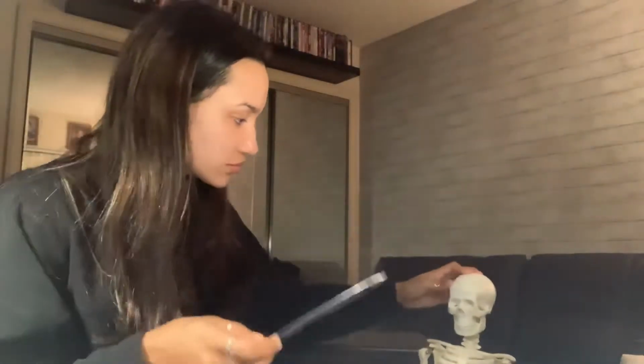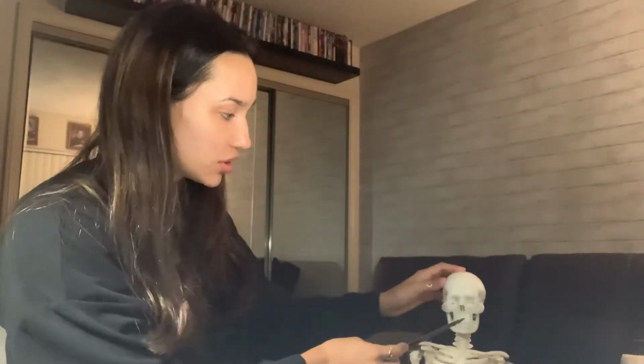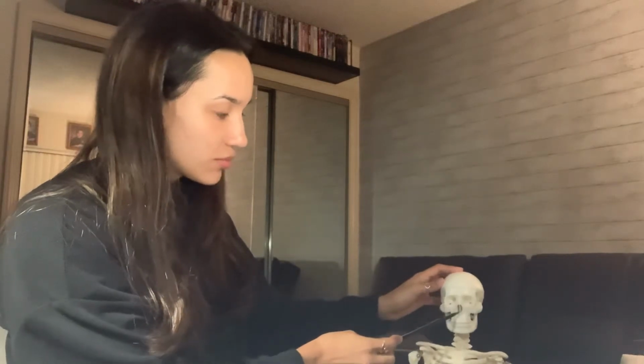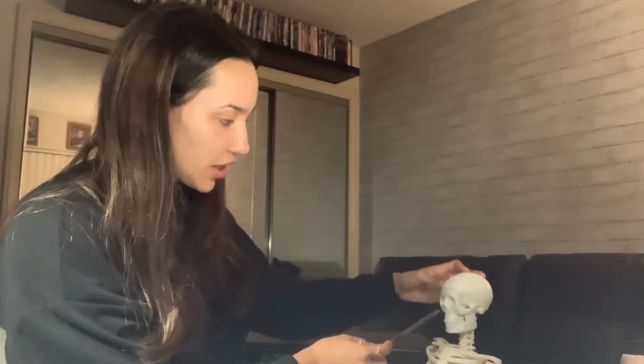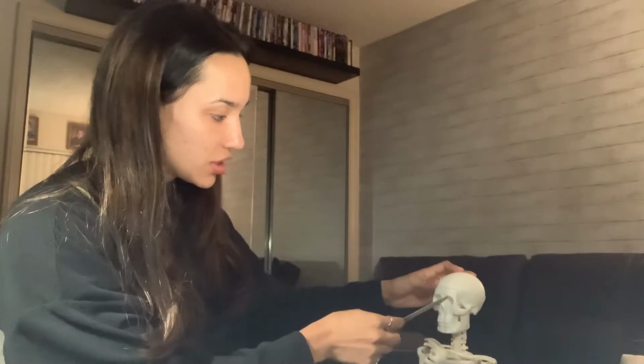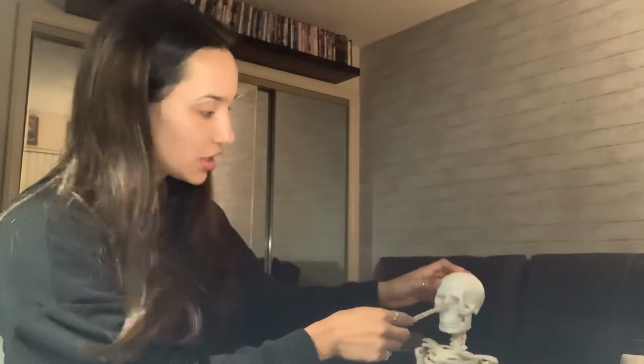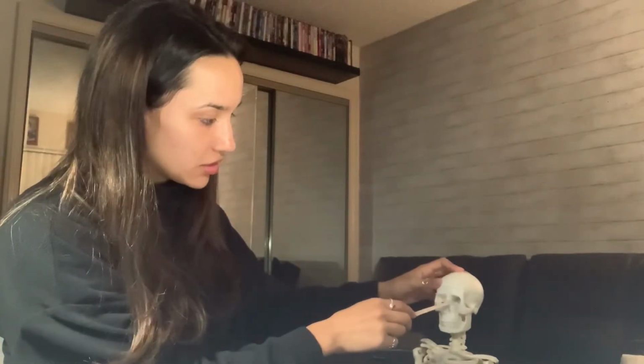I'm now going to go into the axial skeleton, particularly the skull. So here we have the nasal bone. Here we have the vomer. Here we have the lacrimal bone, the ethmoid bone, and the sphenoid bone back here.